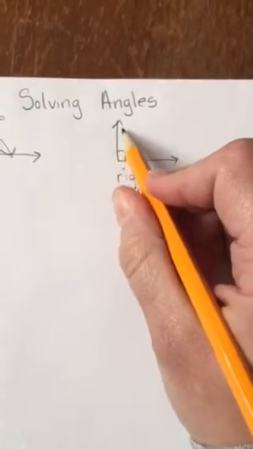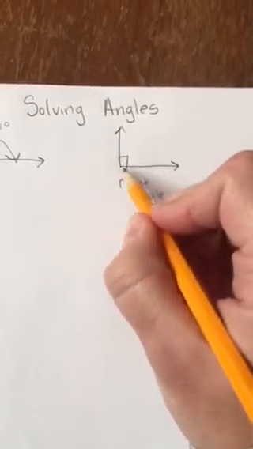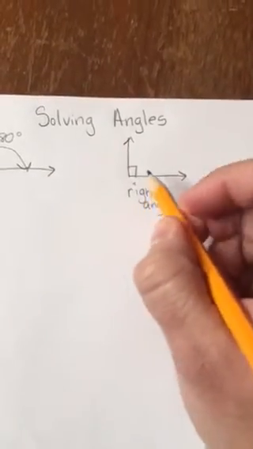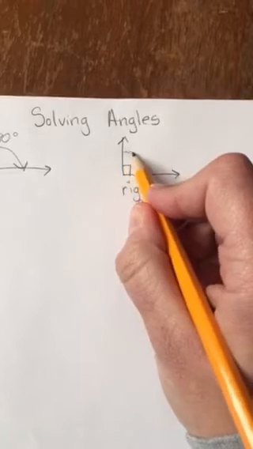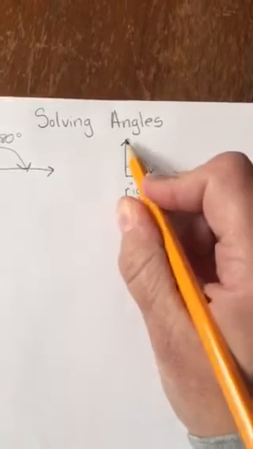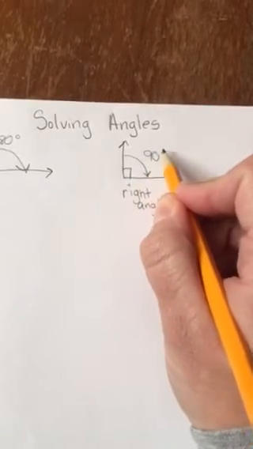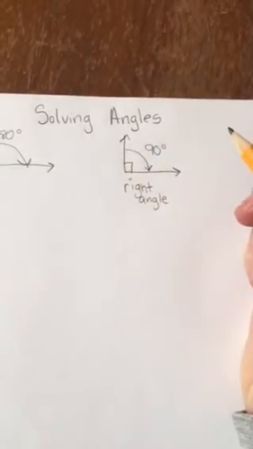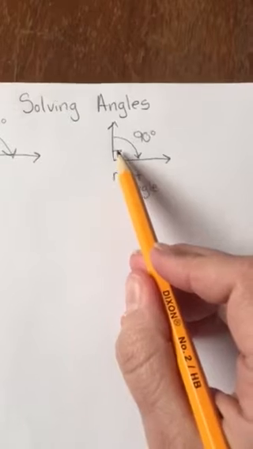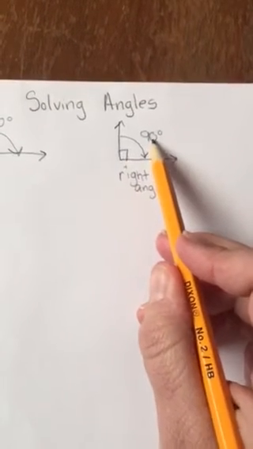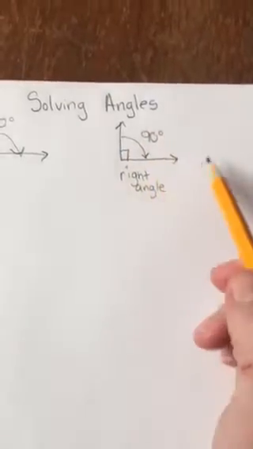This just means this is completely perpendicular, like an L. This is straight up and down, and this line is horizontal. So this angle from this line to this line is 90 degrees. Okay? So a right angle usually just shows a box, and then you're going to have to know that that means 90 degrees. But here I wrote that for you.